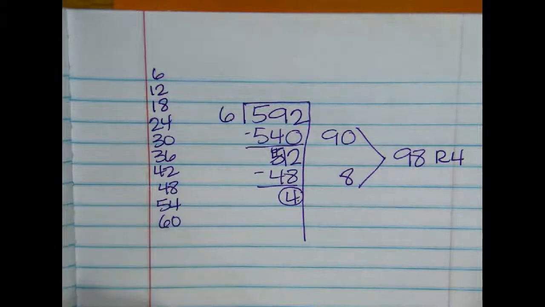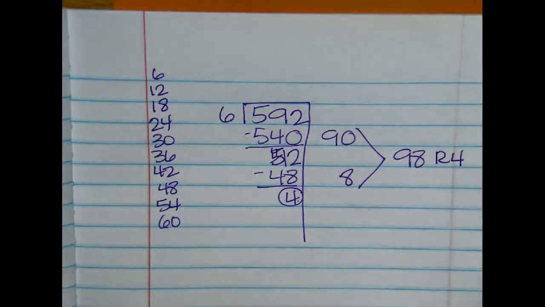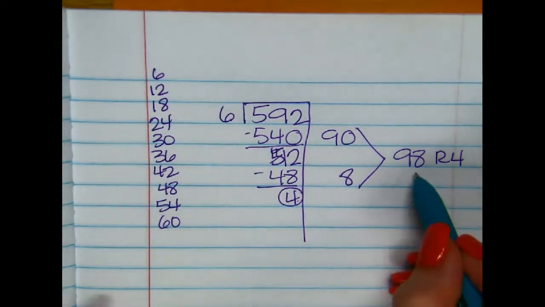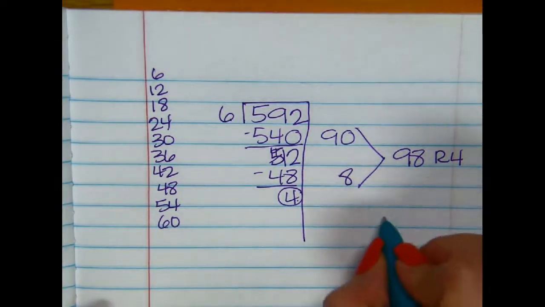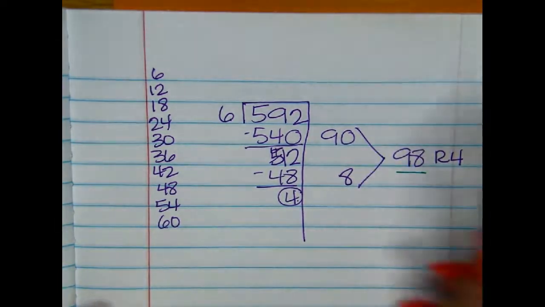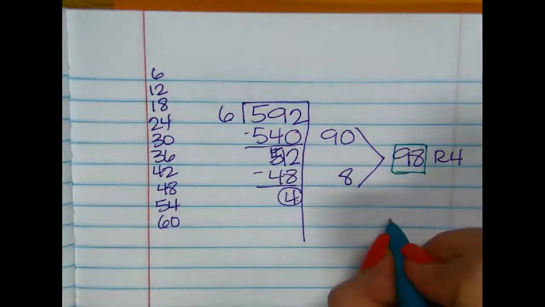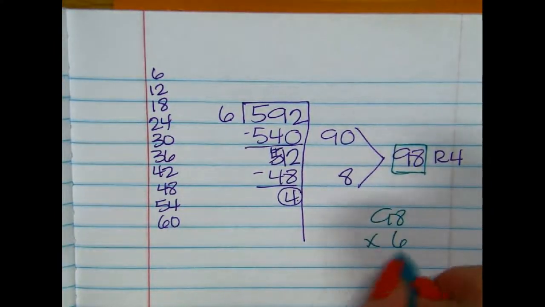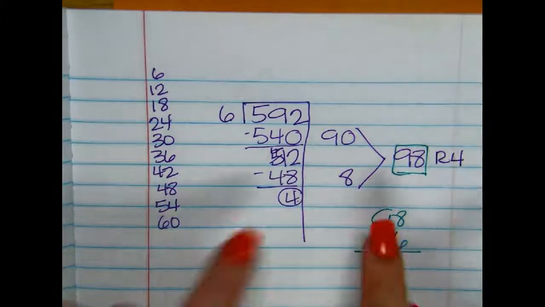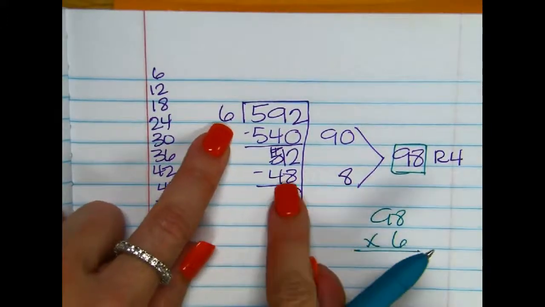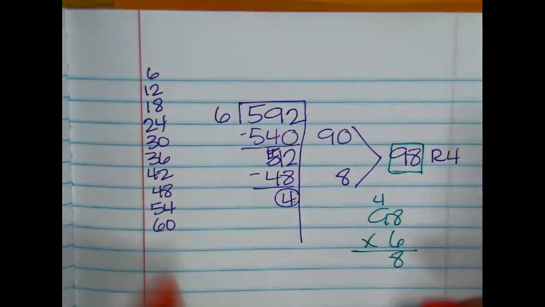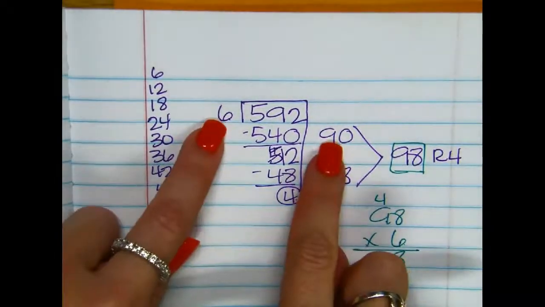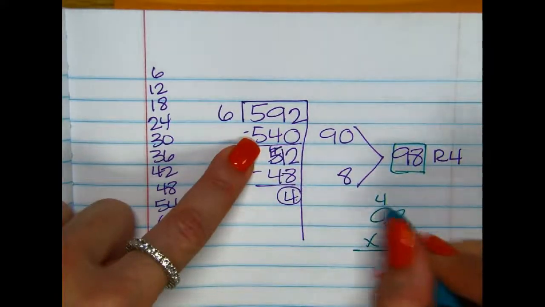Now I don't want to forget that you can check your work. We practiced this today also. Always check your division by multiplying back and adding the remainder after. So let's try it on this problem. 98 is our main part of our quotient. So 98 times 6. 8 times 6, that's the problem that we worked right here. 8 times 6 is 48. 9 times 6, that's the fact that we worked right here. 9 times 6 is 54 plus 4.